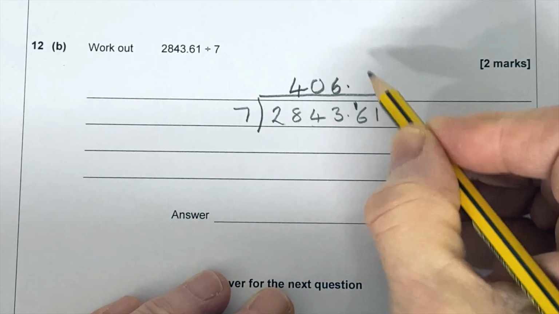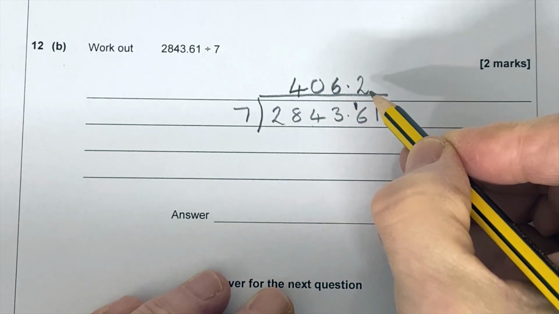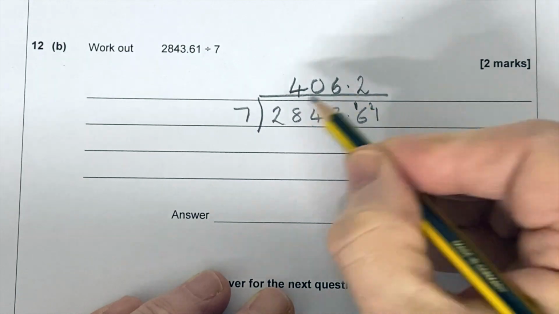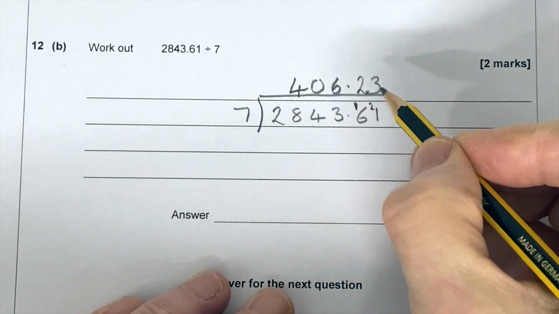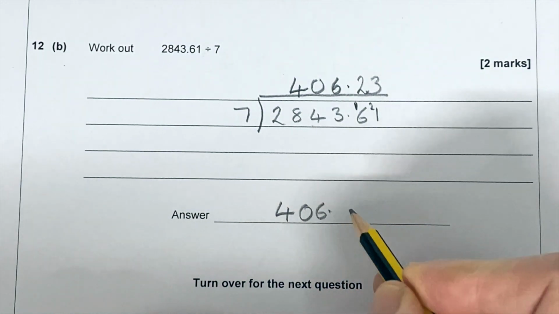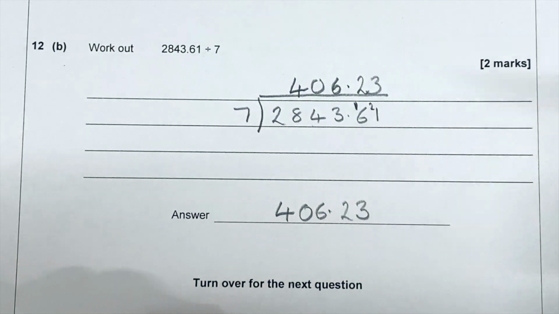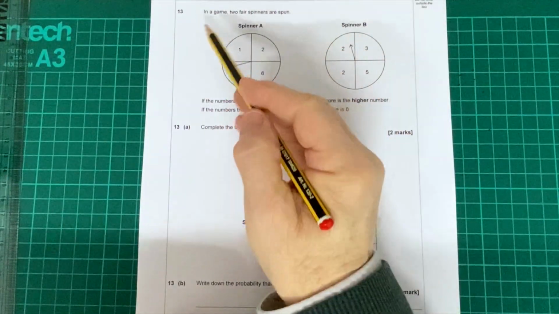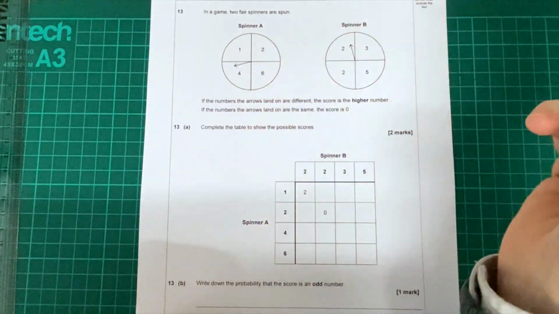7 into 43 goes 6 times, because you know that 6 sevens are 42, so we've got 1 left. 7 into 16 goes 2 times. 2 sevens are 14, so we've got 2 left. And 7 into 21 goes 3. So our answer to go on the answer spot is 406.23.